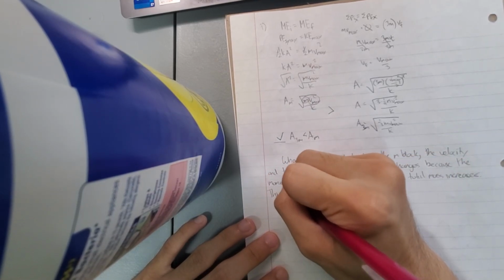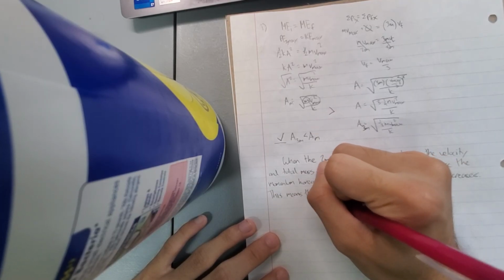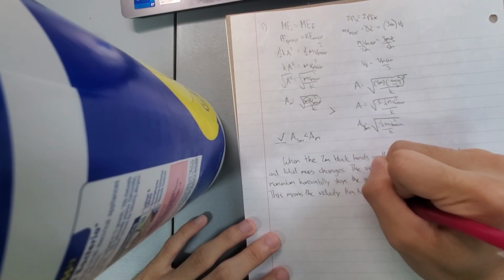This means the velocity has to decrease.